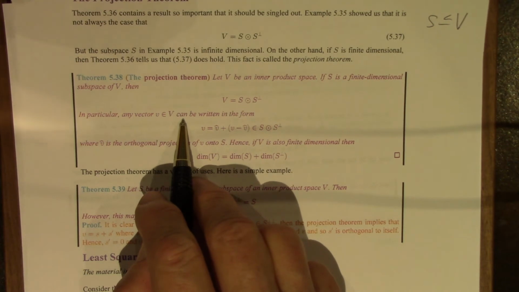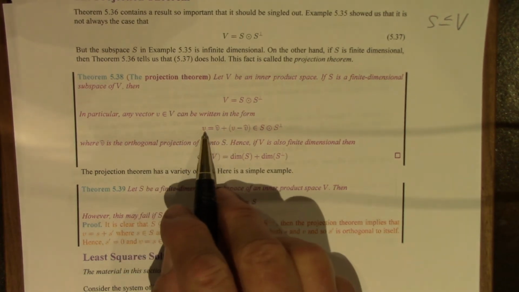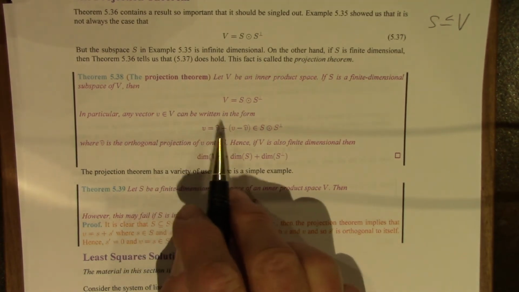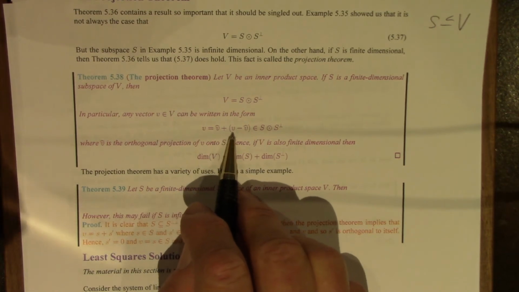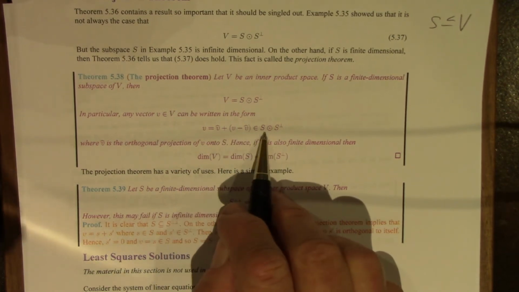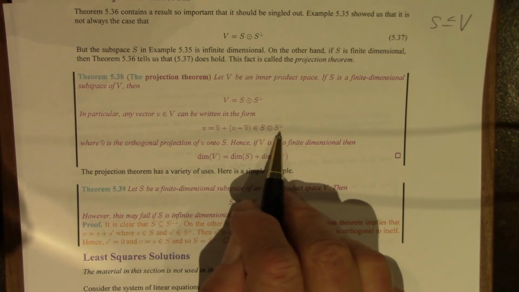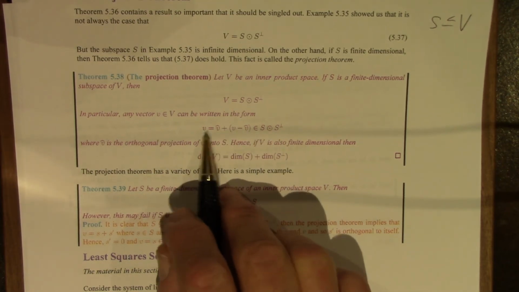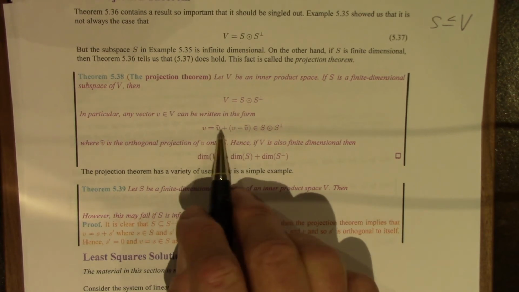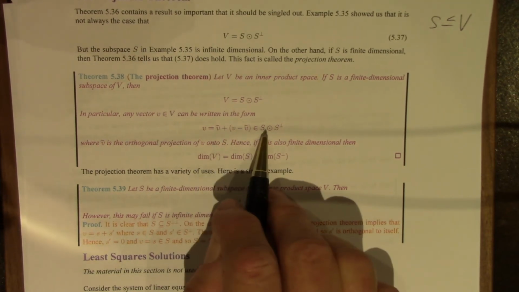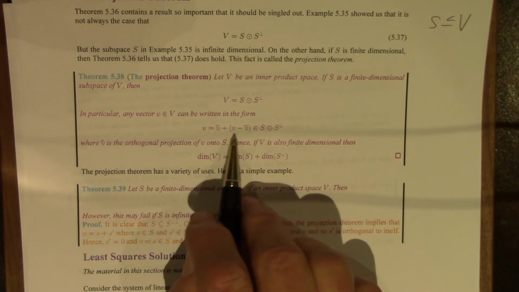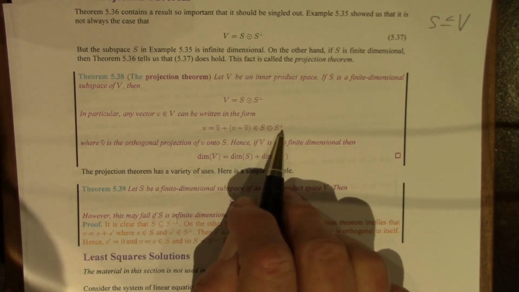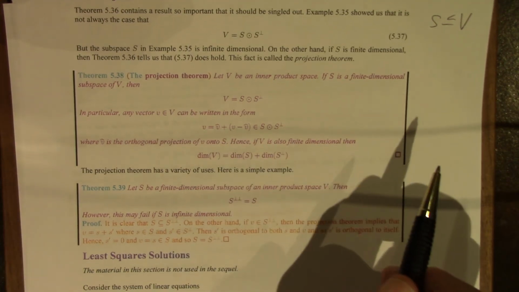And so in particular, a vector little v can be written as v hat plus v minus v hat, which is in this orthogonal direct sum. So we get the components of v by taking v hat, the orthogonal projection, as the S component, and the residual vector is the S perp component of v.